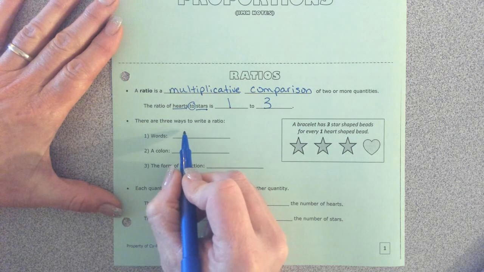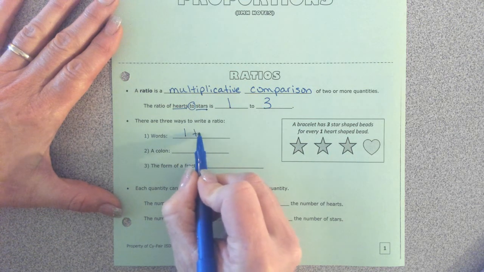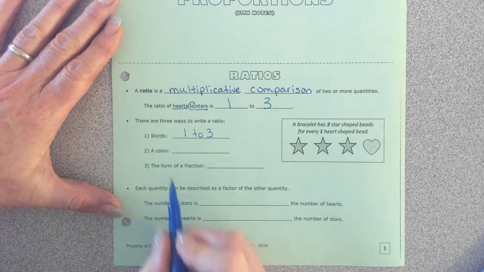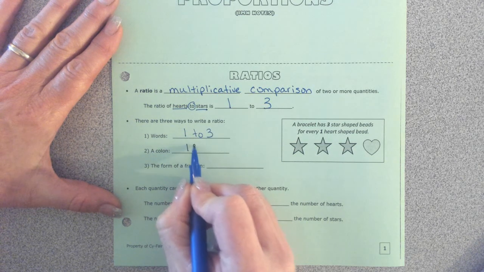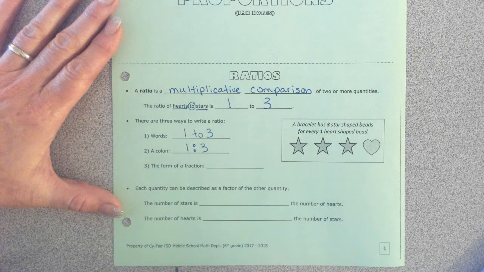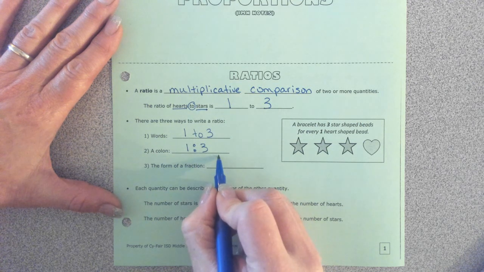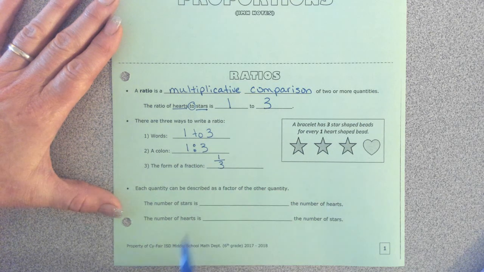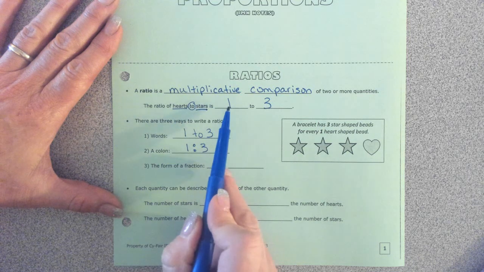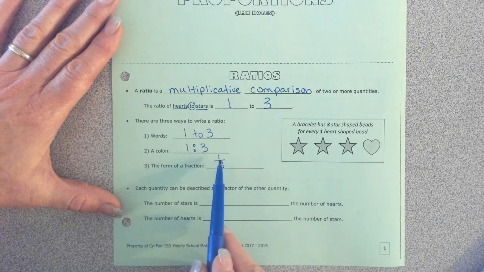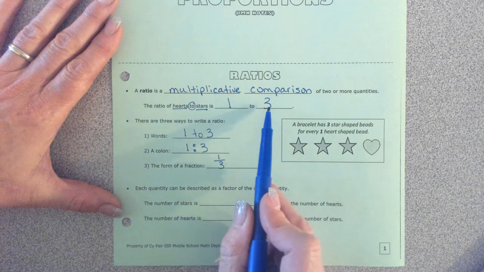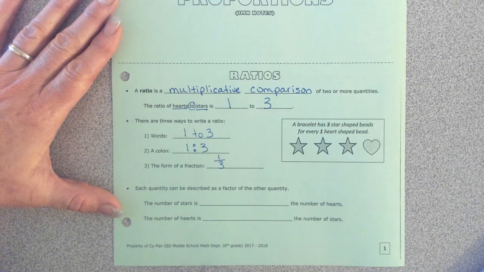The 3 ways to write a ratio that you might see, one of which is the words, could be like this, 1 to 3, or a colon, which I call a dot dot, 1 dot dot 3, or in the form of a fraction, 1 over 3. Again, hearts was first, which was a quantity of 1. You start with the 1, and then stars after that with a quantity of 3. You end with the 3.